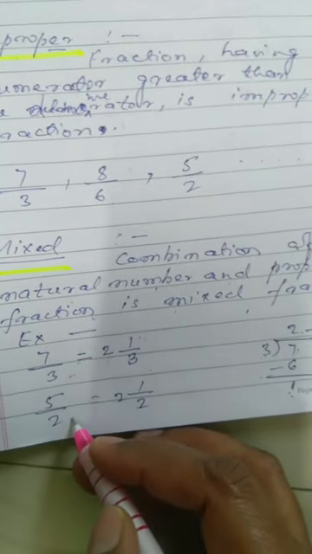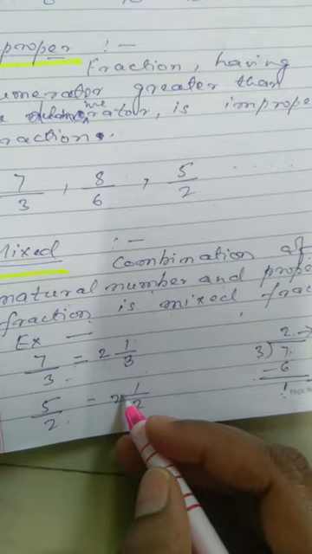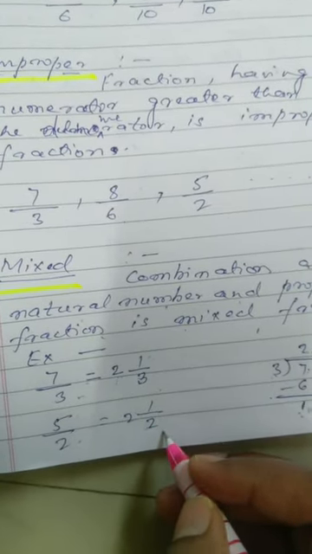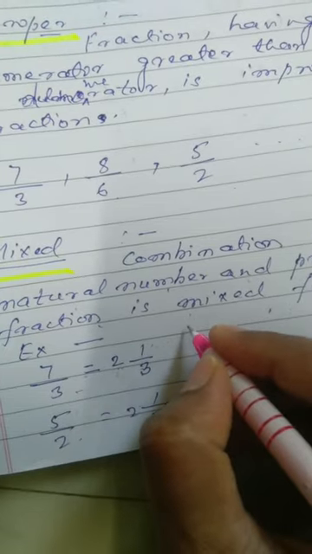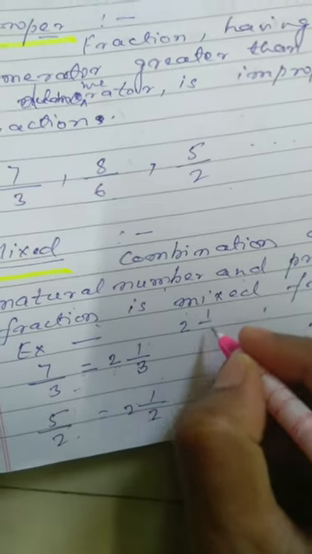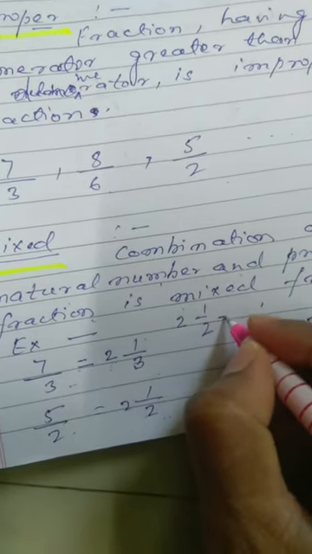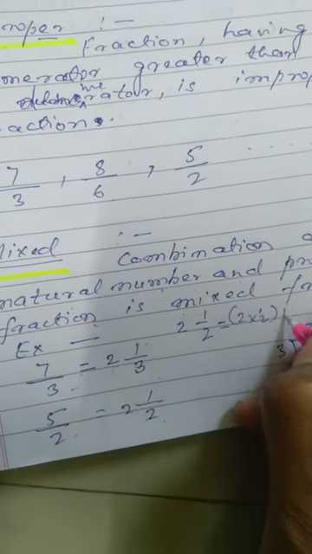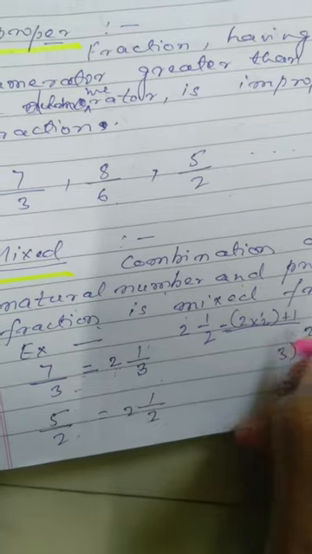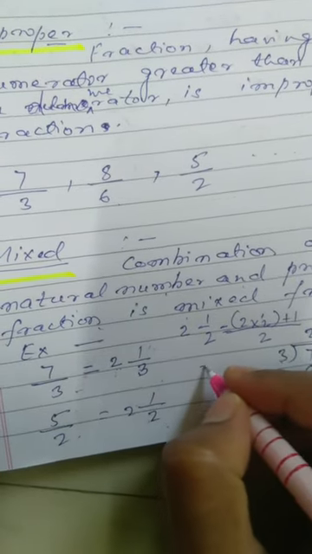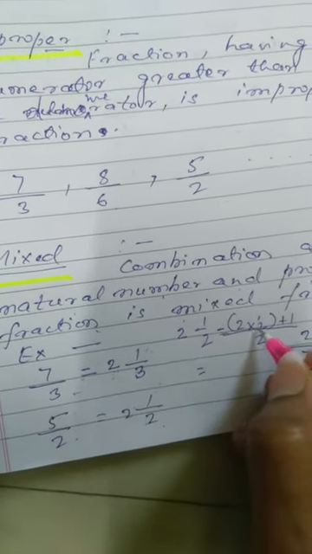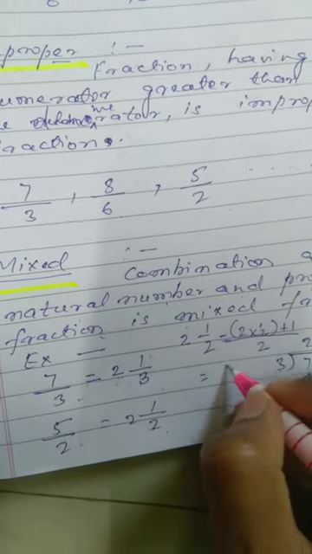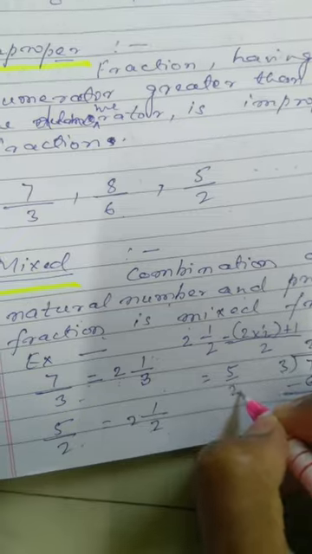This is 5 upon 2. We can divide this, 2 twos are 4, and 1 upon 2. This is mixed fraction. We can change it: 2 and 1 upon 2 equals 2 into 2 plus 1 upon 2. We can change mixed fraction into improper fraction. 2 twos are 4 plus 1, 5. 5 upon 2.